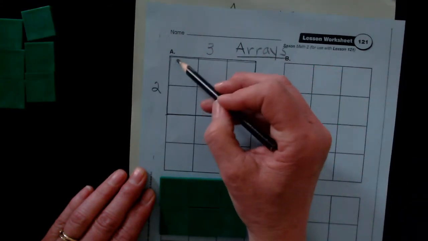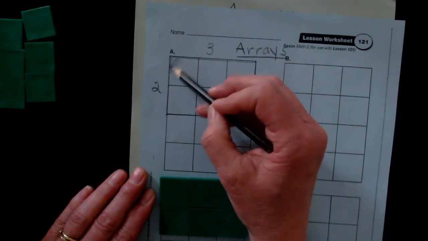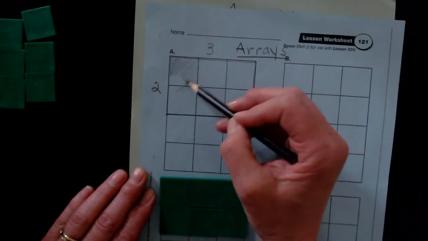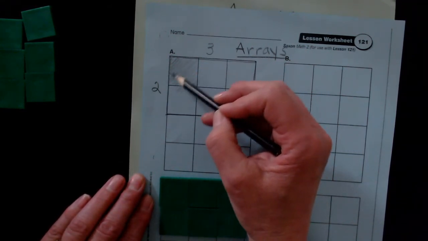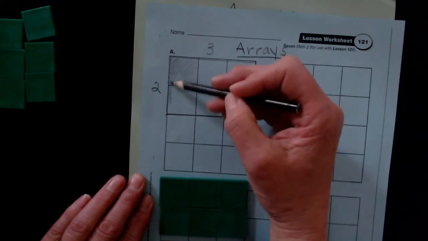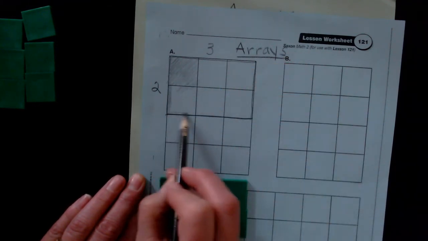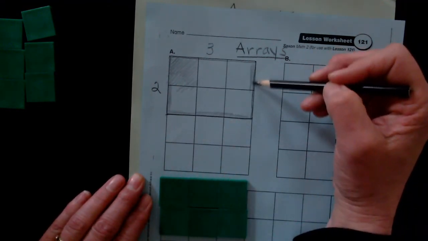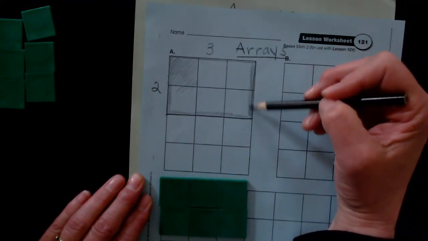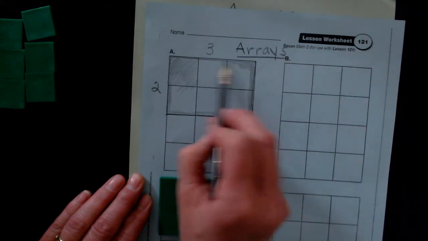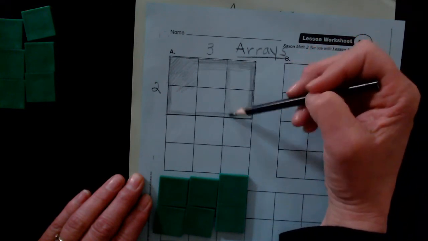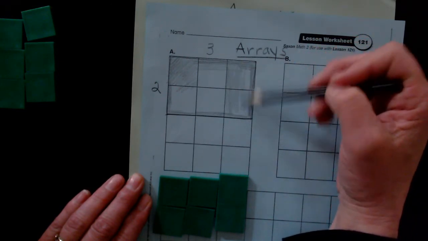We're going to shade it in to show 2 by 3.